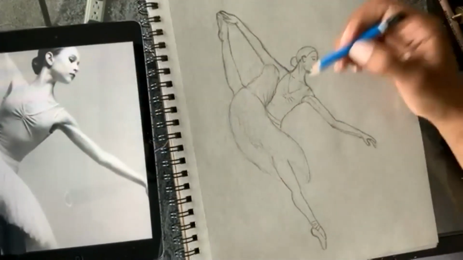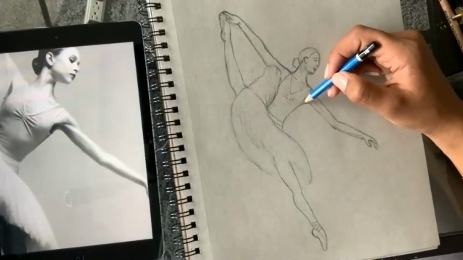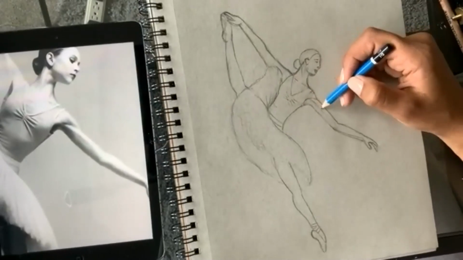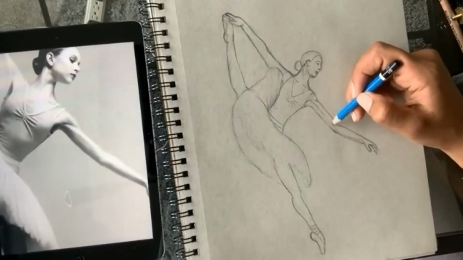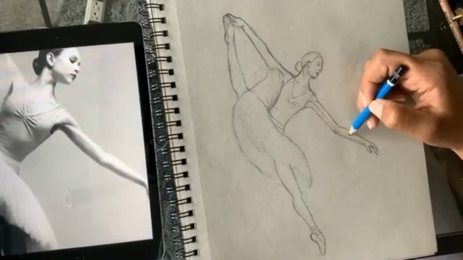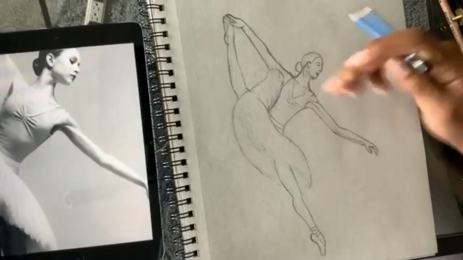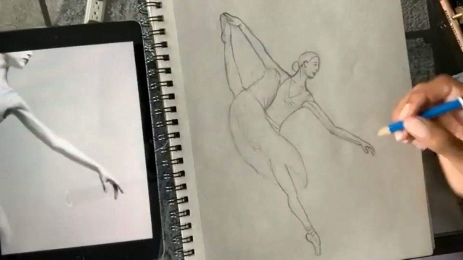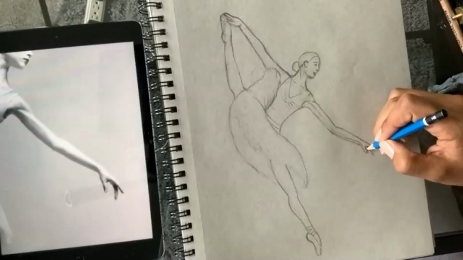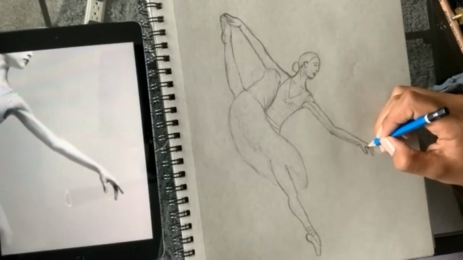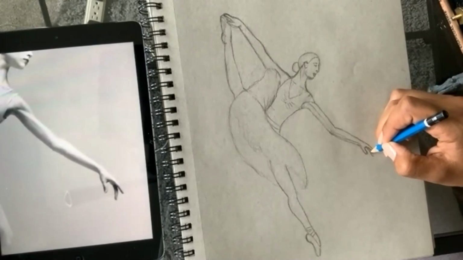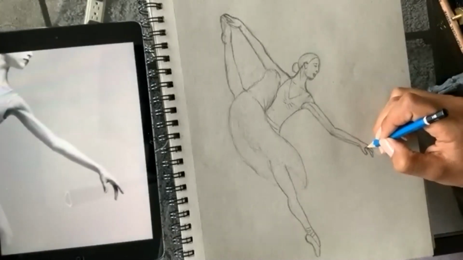So we're just gonna draw the outline of that shadow so we remember later that that section needs to be darker. And then the bottom of the hand. This is quite darker.